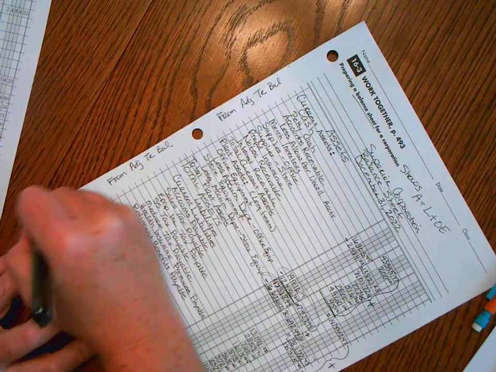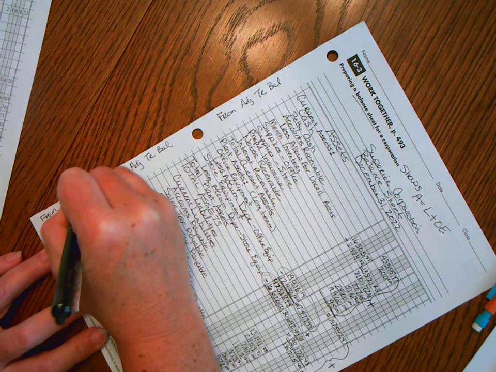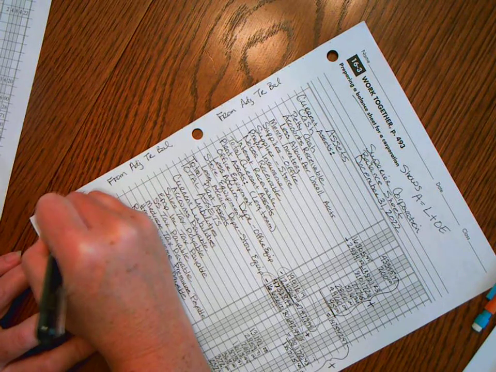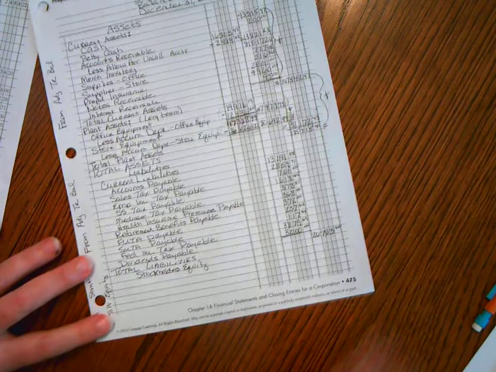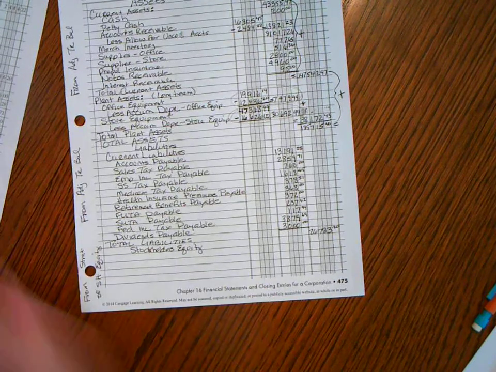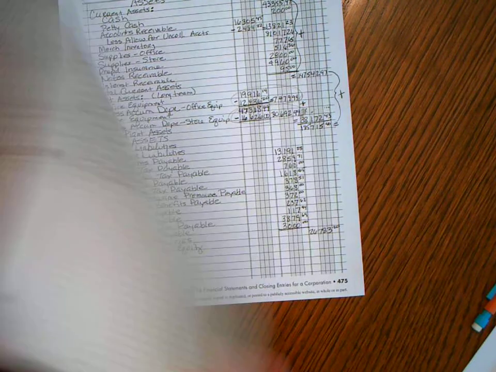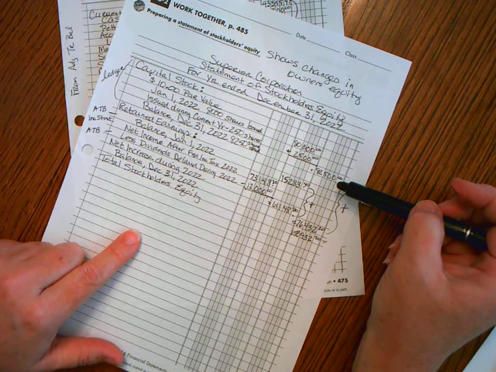Okay, but your stockholders' equity, we just did a statement of stockholders' equity. So basically everything that we did there is being transferred here. Okay, so this is from the statement of stockholders' equity. Okay, for this part.